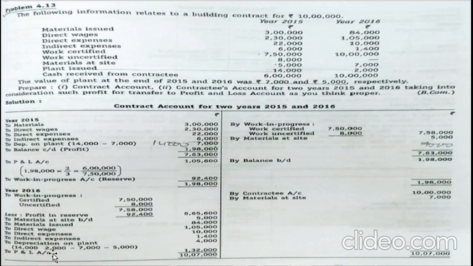So how will you calculate the depreciation? The value of the asset in the beginning of the year is 14,000. In the year 2015, how much is the value of the asset? Plant issued 14,000. Then, when in the beginning of the year it was 14,000, plus at the end of the year, in 2016, they have stated the asset value is 2,000. So 14,000 plus 2,000 will give you 16,000. The value of the asset at the end of the year for 2015 is 7,000 and 5,000. So we will minus these items and find out what the depreciation is.